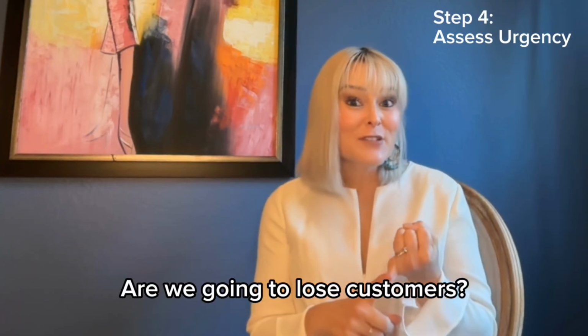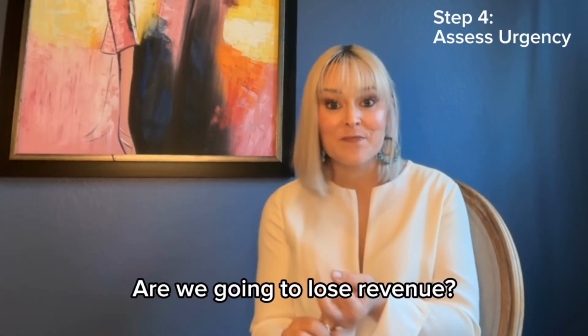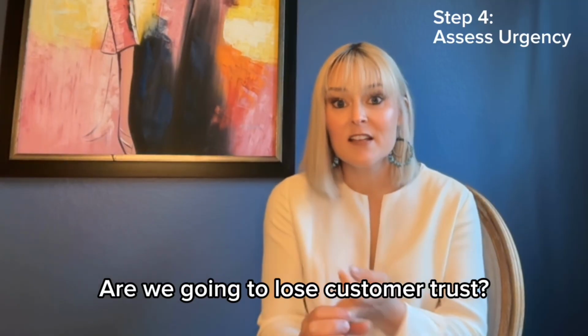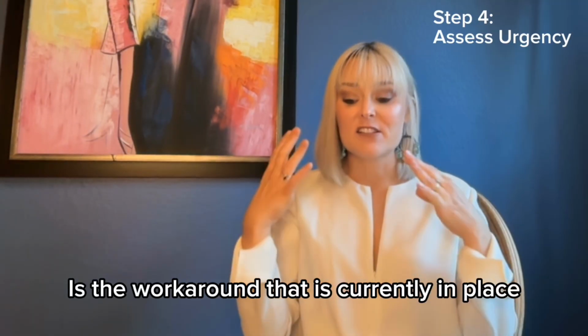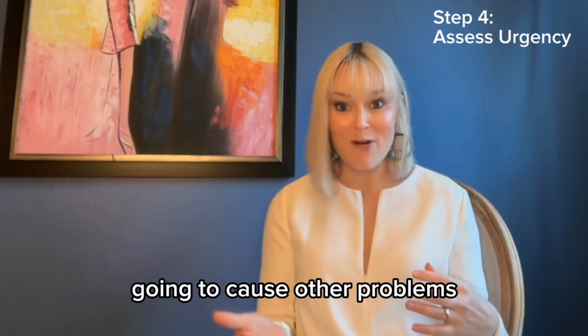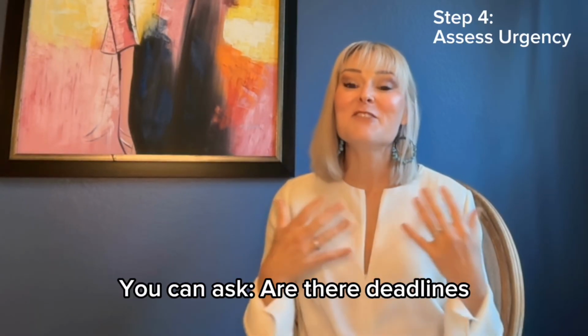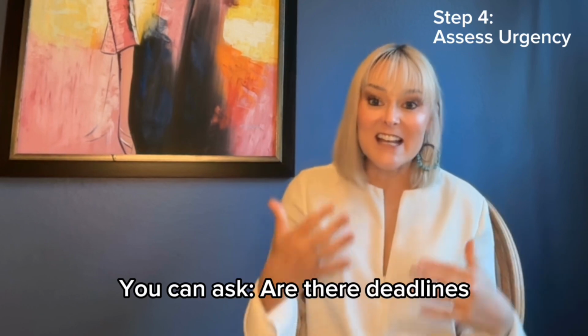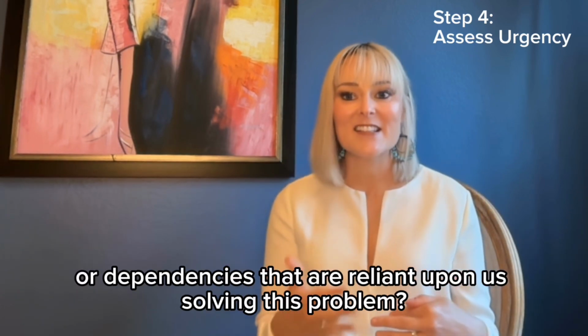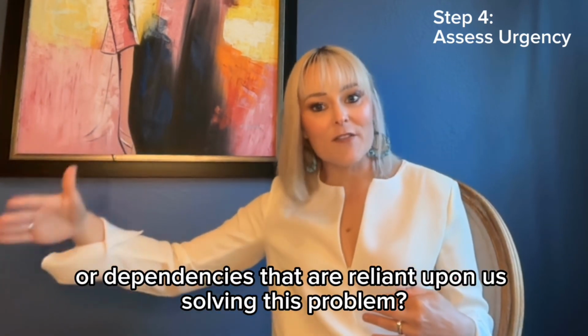Are we going to lose customers? Are we going to lose revenue? Are we going to lose customer trust? Is the workaround that is currently in place going to cause other problems, or even compliance issues? Don't forget compliance. You can ask, are there deadlines or dependencies that are reliant upon us solving this problem?